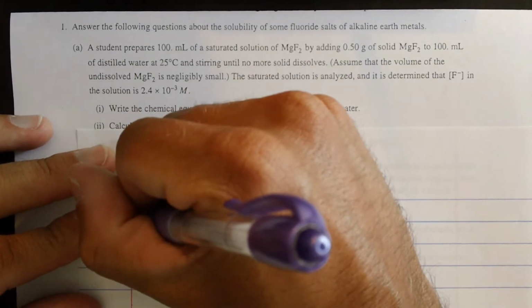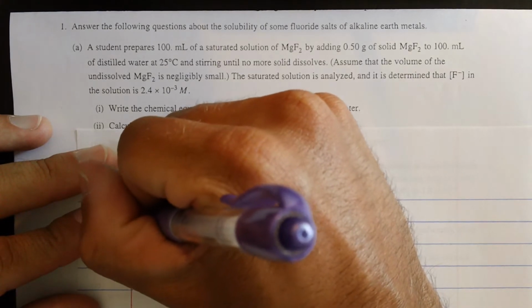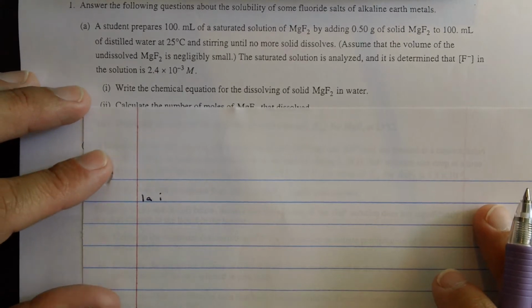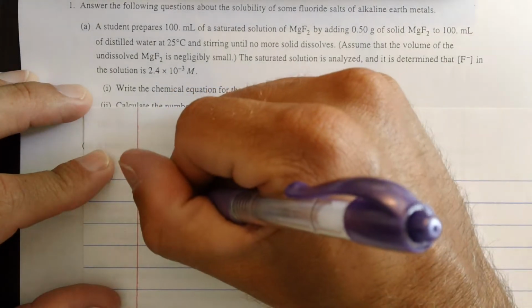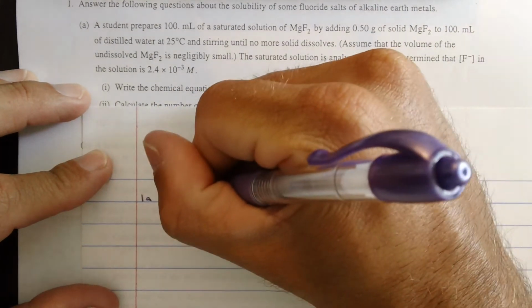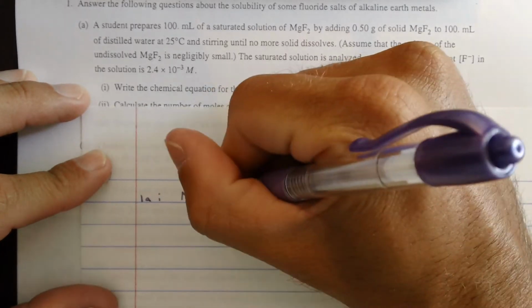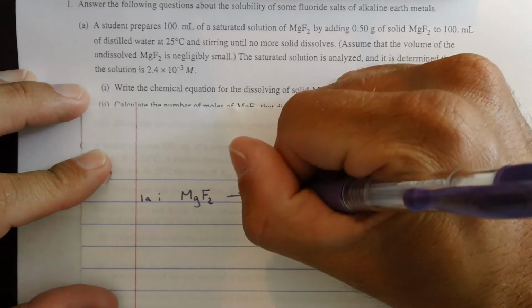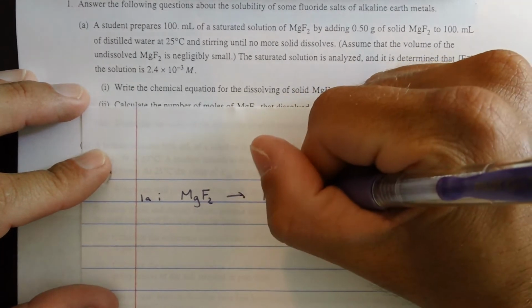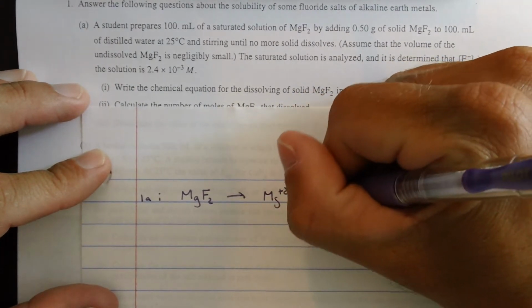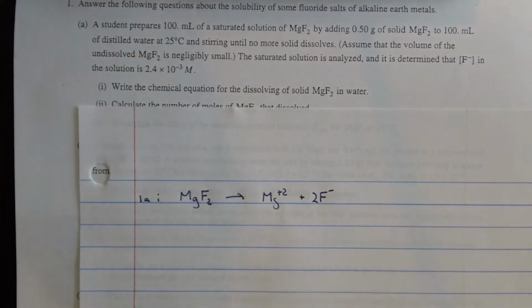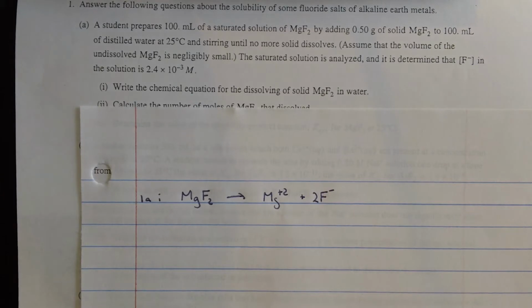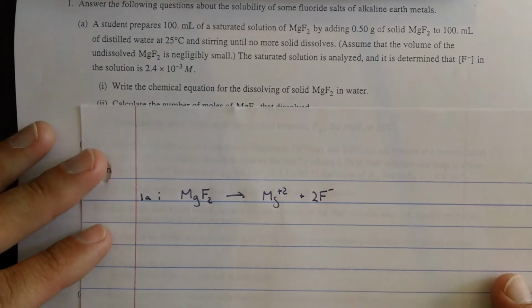So 1A, part 1, says write the chemical equation for the dissolving of magnesium fluoride. This is just a little dissociation equation. We have magnesium fluoride. That guy is going to dissociate into magnesium ions and into, don't forget the two, fluoride ions. So it looks just like that. That's the balanced net ionic equation. You get a point for that thing.